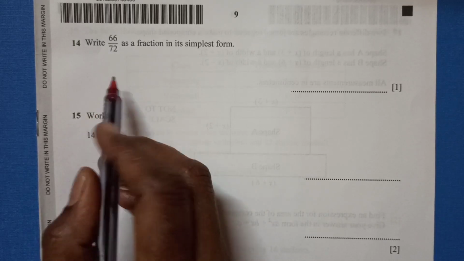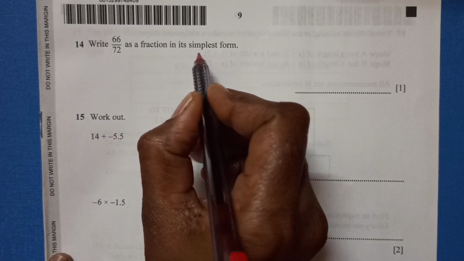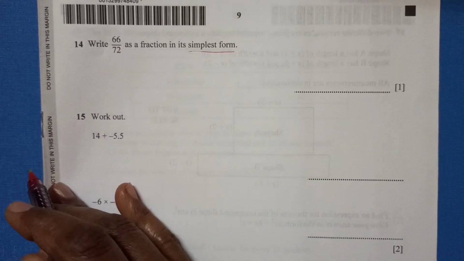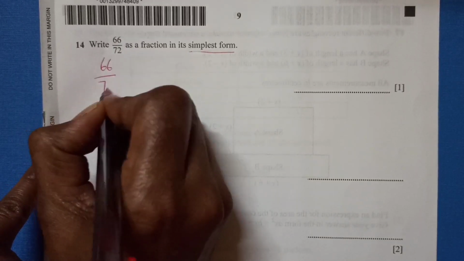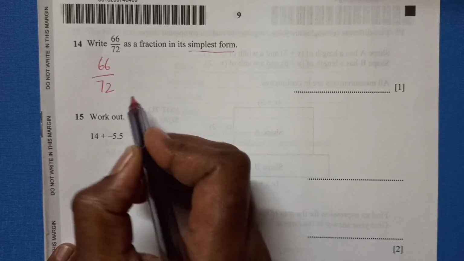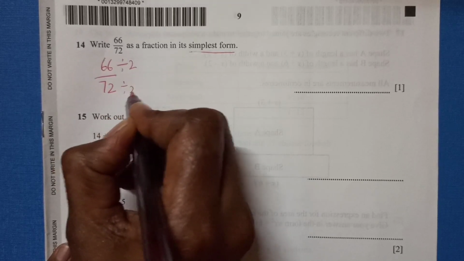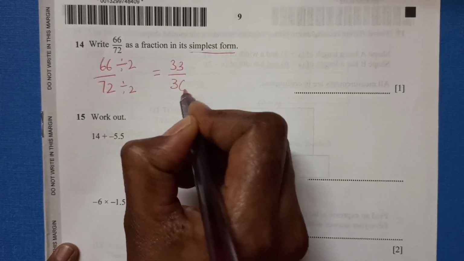Question 14. Write 66 over 72 as a fraction in its simplest form. So we need this in simplest form. As you can see, we have 66 over 72. Both are even numbers and both are divisible by 2. So we can divide by 2, and this will be 33 over 36.